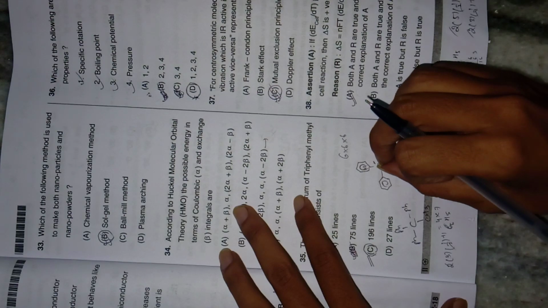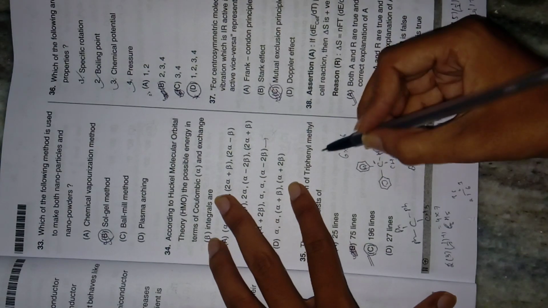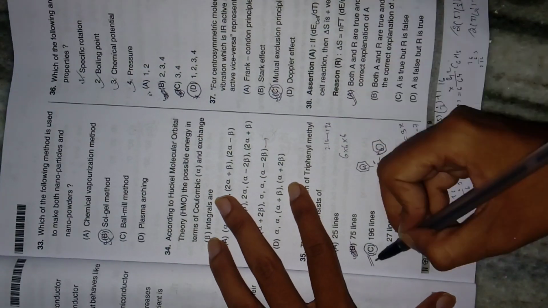The ESR spectrum of triphenyl methyl radical consists of? So this question, if you go with the calculation 2nI plus 1, you will get 6 into 6 into 6, 216 lines. Okay, but that option is not given. It is not found anywhere. I've searched for the answer also. You can go with the logic that as there are many lines present, a few lines will be merged. Because of that merging, the number of lines may decrease from 216 to 196. So mostly the answer should be 196 lines.